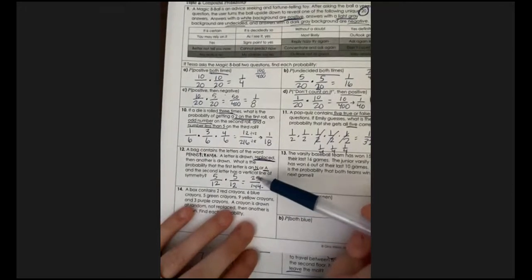And then of course just multiply straight across and simplify. When you multiply straight across, actually 25 and 144 have nothing in common. This can be divided by 1, 5, and what else? Nothing that 144 can be divided by. So that's your answer. Did that make sense?